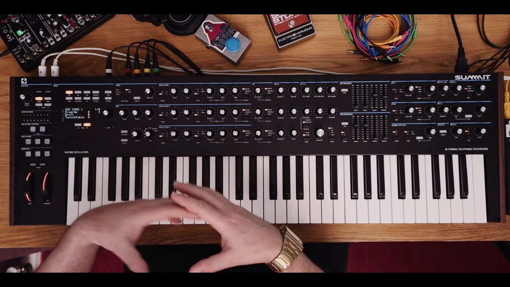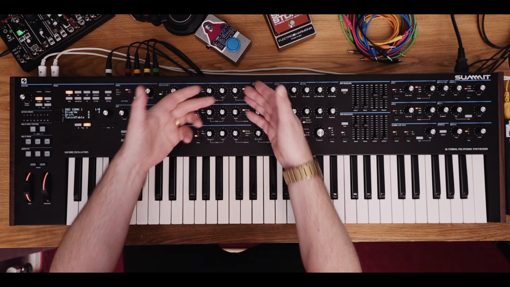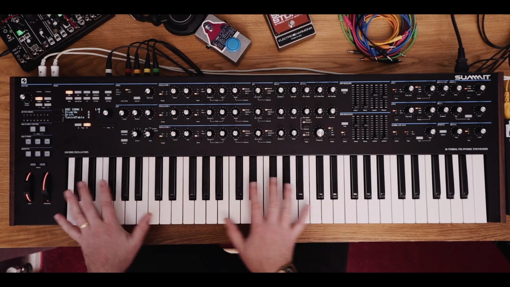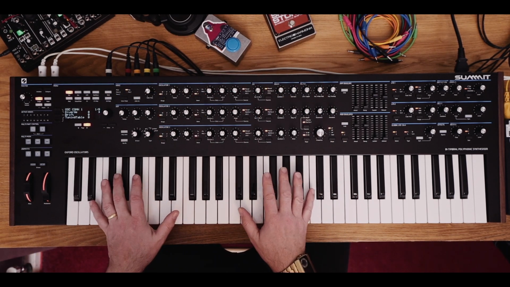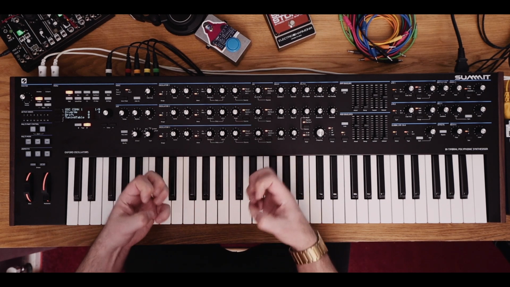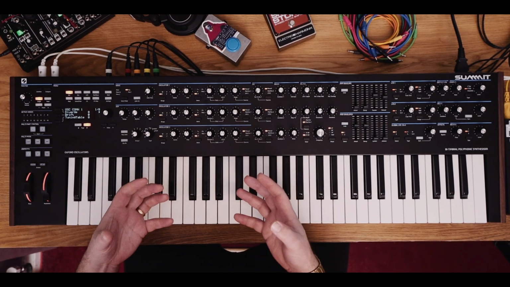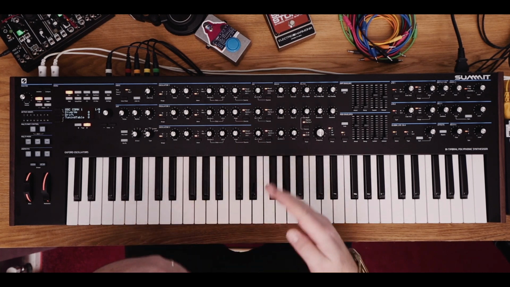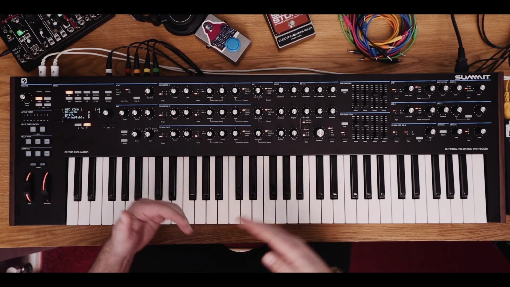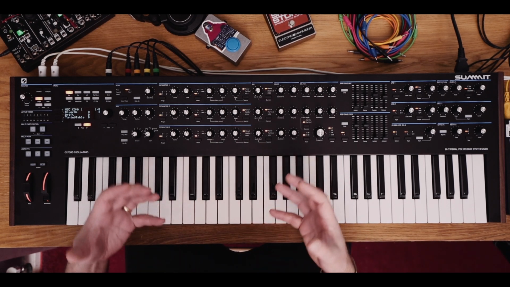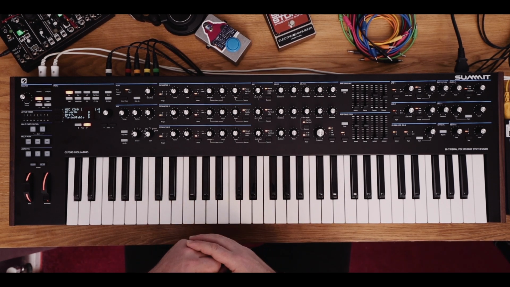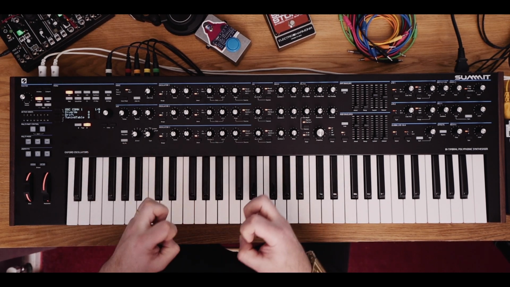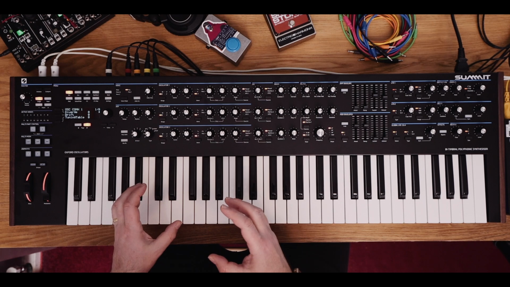Now you can hear at the moment that everything is perfectly in tune. We're just hearing a single oscillator playing 4 individual notes. Now this is one of the real advantages to having digitally controlled oscillators, because we don't have any unwanted variation or unwanted changing in the pitching of the notes, some of the instability that you can find with analog oscillators. However, obviously that instability can have a huge impact on the sound.